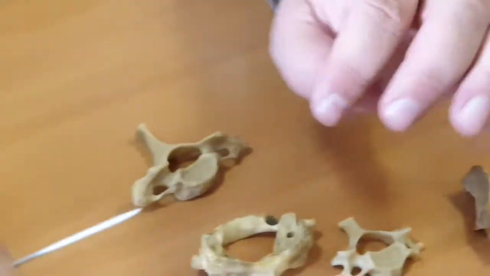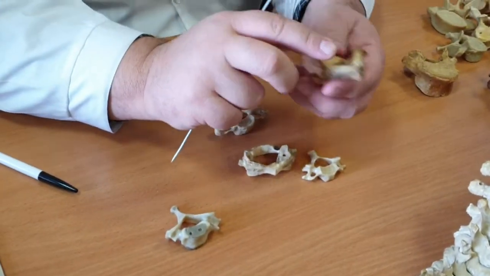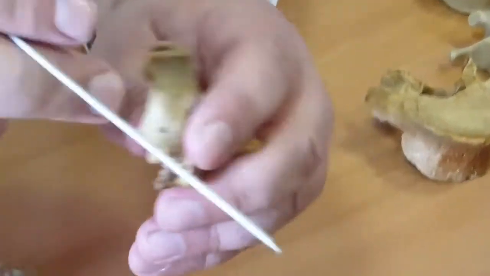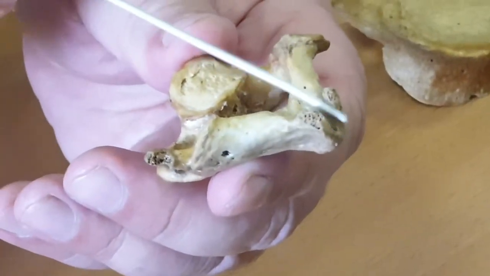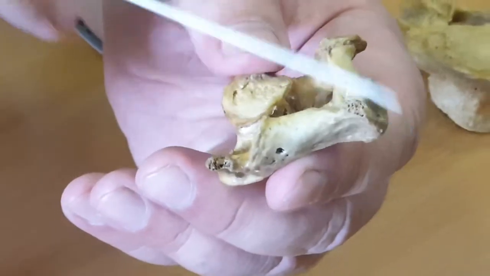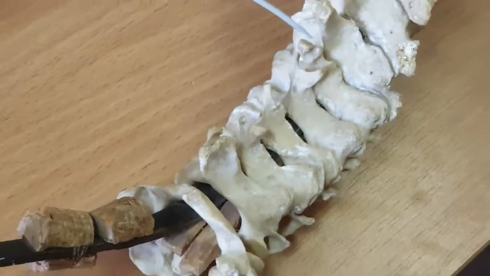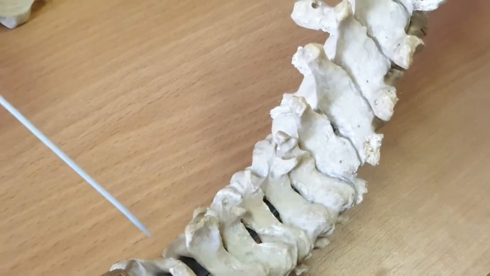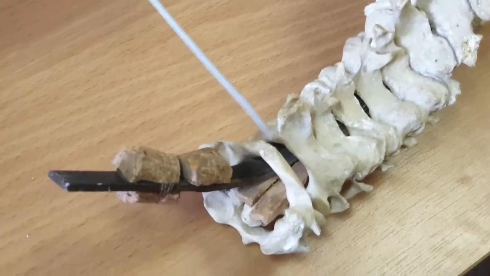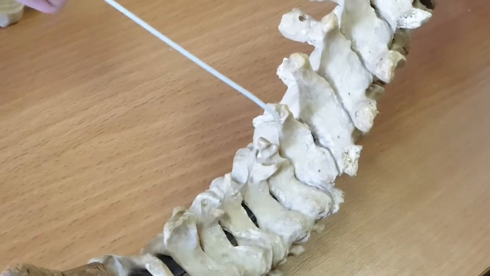And another specific feature, that is bifid spinal process. You can see that spinal process, here it is, divides into two halves. That is bifid spinal process, but first cervical vertebrae and 6 and 7s have not got bifid spinal process. First have not got spinal process, and 6 and 7s not bifid.